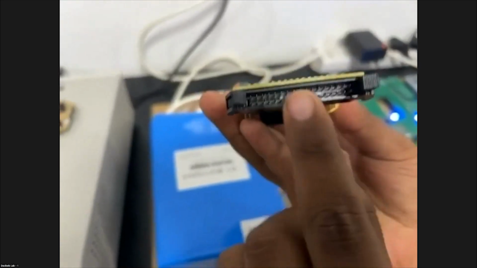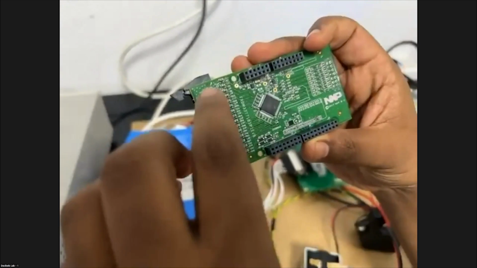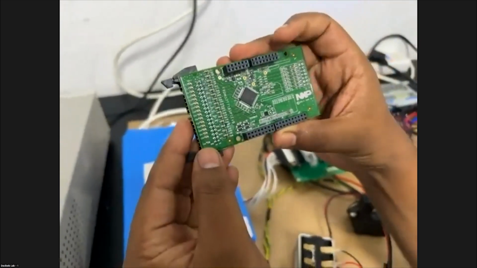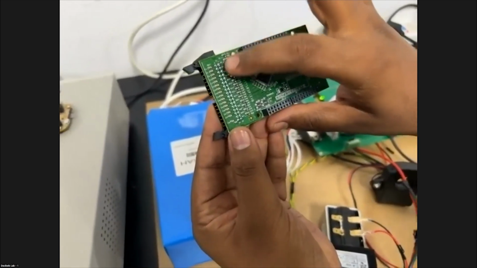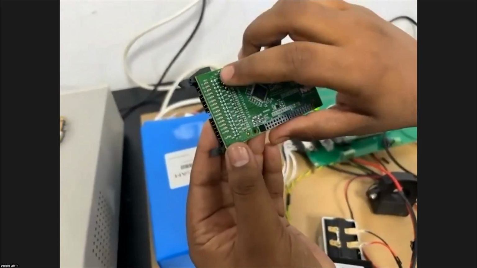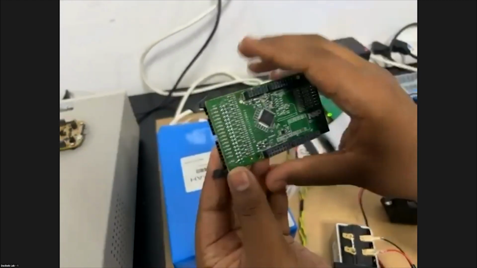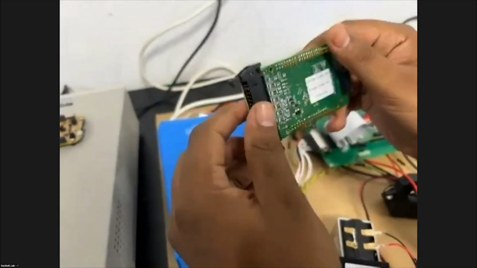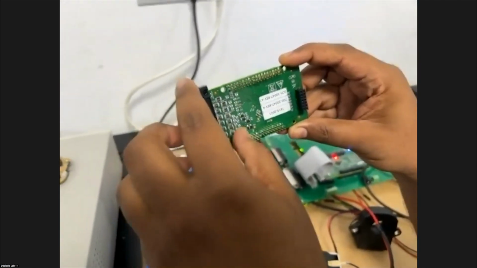And then this will be your balancing circuit, where you can see this particular area. And then the balancing resistors, where you can see at the bottom.